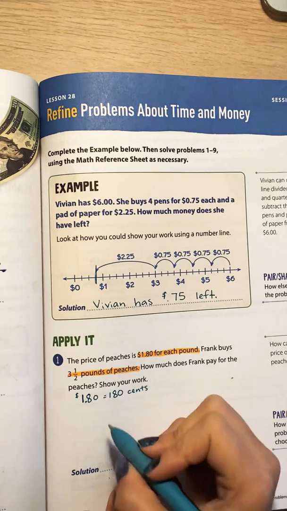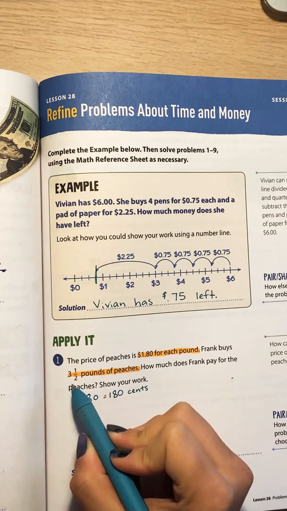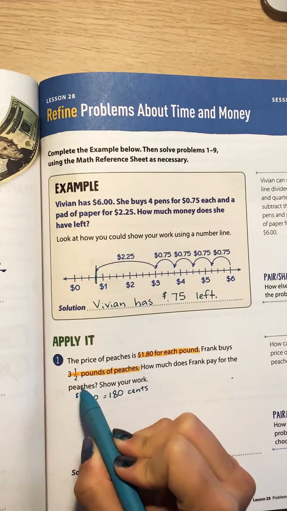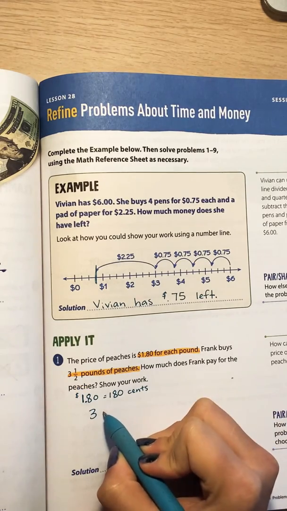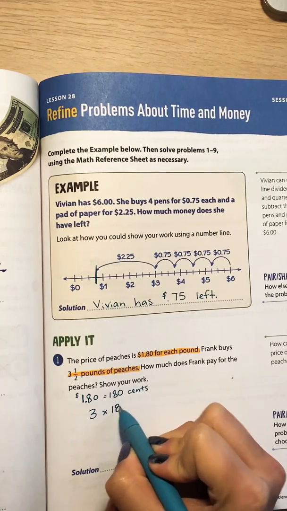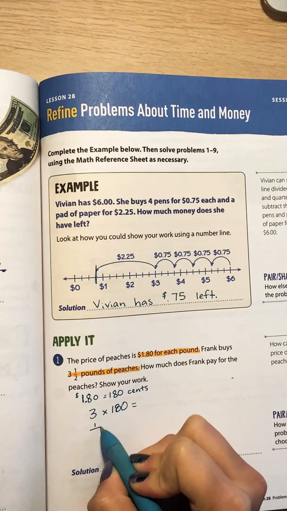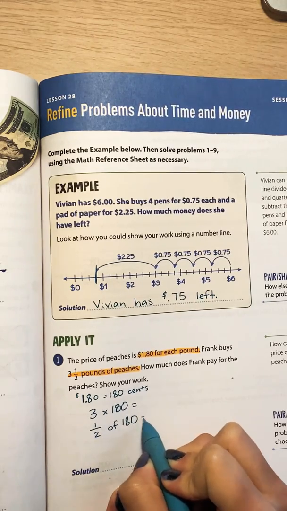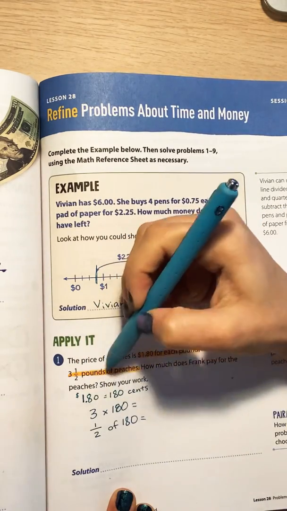So for the price of the 3.5 pounds, I'm going to decompose it and separate out the 3 pounds and the half a pound and do them separately. So 3 pounds times 180 cents, and then half of 180 cents. Okay, so that'll give me my 3.5 pounds together.